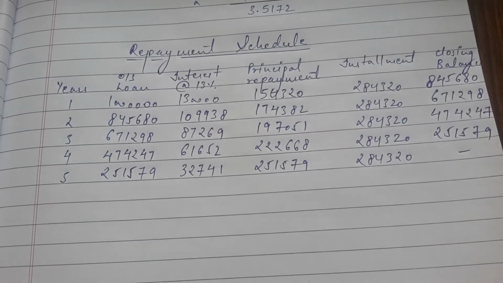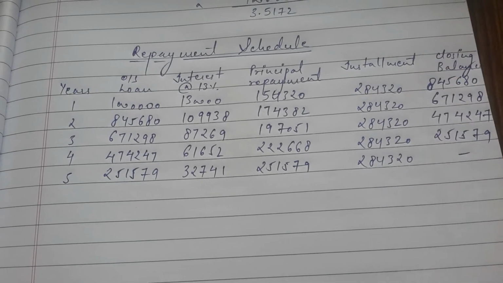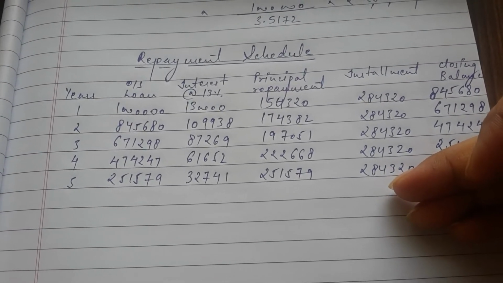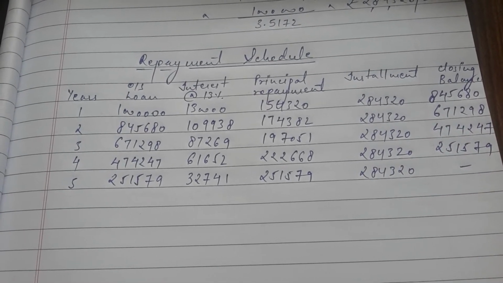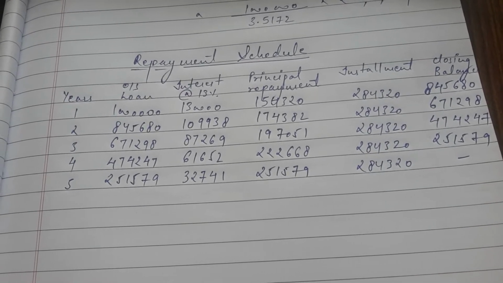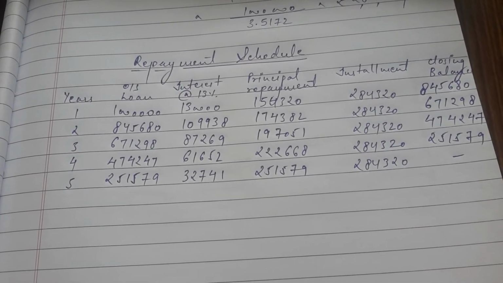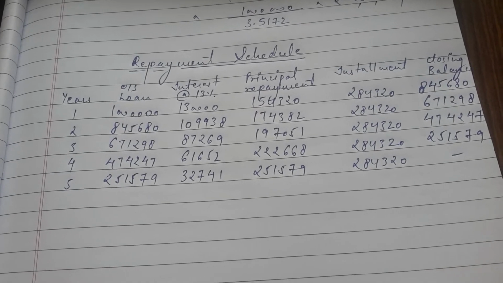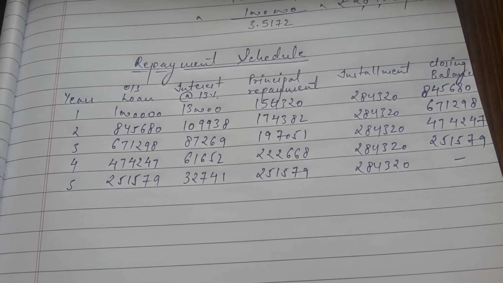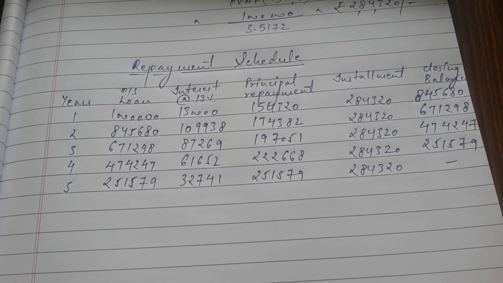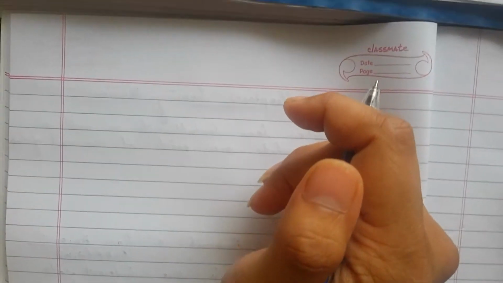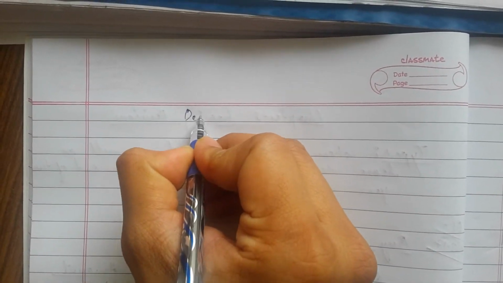So after making the repayment schedule, the next step is to compute the depreciation. You can do it separately, because this is the first time we are solving the question, so I'll be doing it separately. Later on we'll merge it with the other tables. So I'll be making a separate depreciation schedule. So step 3 is to make the depreciation schedule.